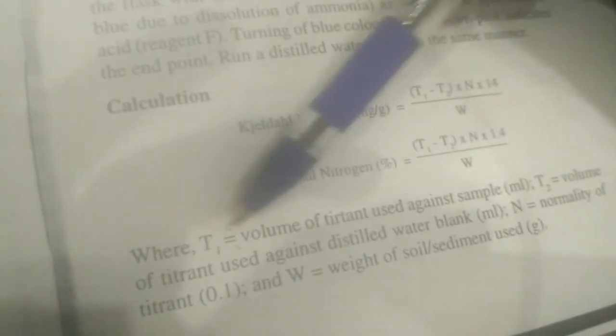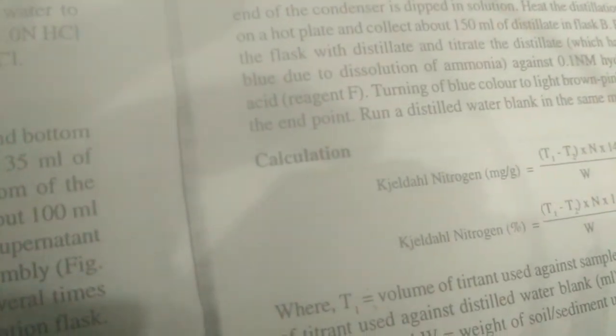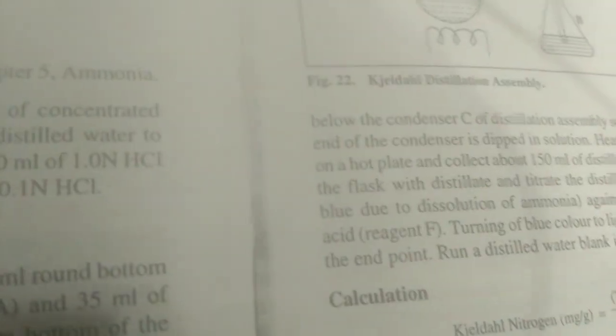What is T1? T1 is the volume of titrant used against the sample, and T2 is the volume of titrant used against the distilled water blank. N is the normality of the titrant, and W is the weight of soil. So this is the method for determining nitrogen content in soil. Thank you.